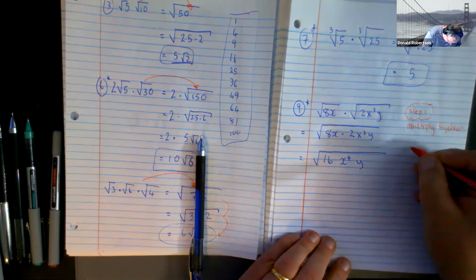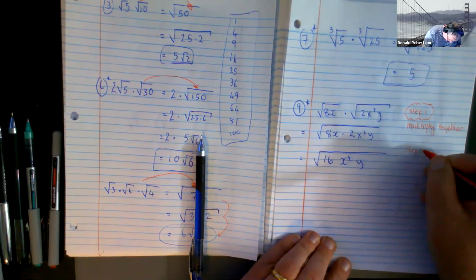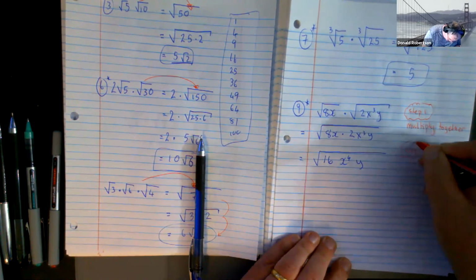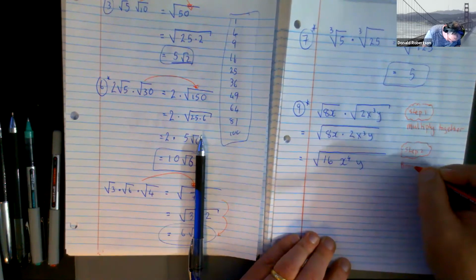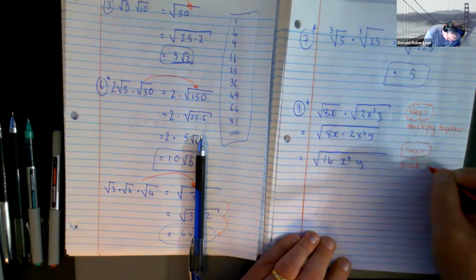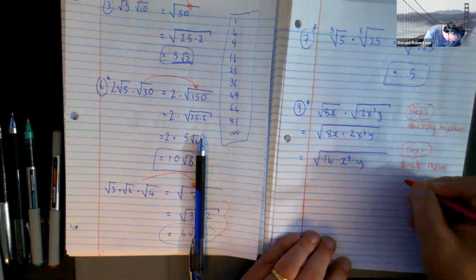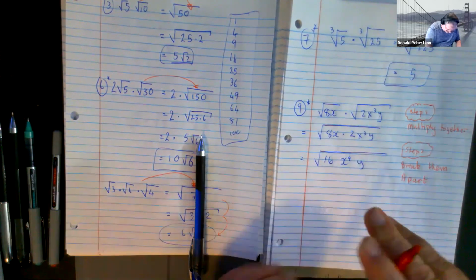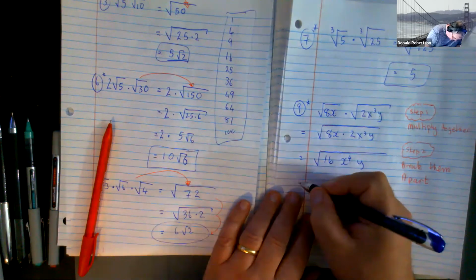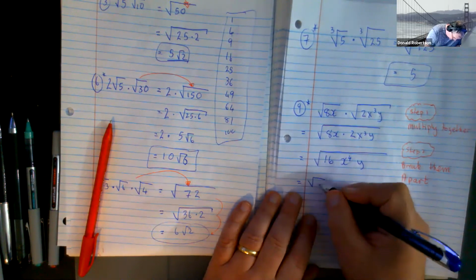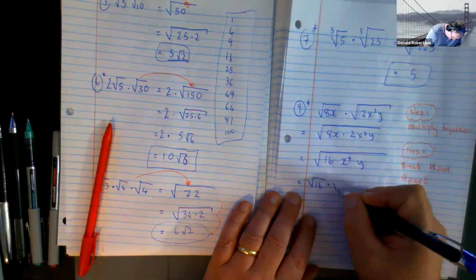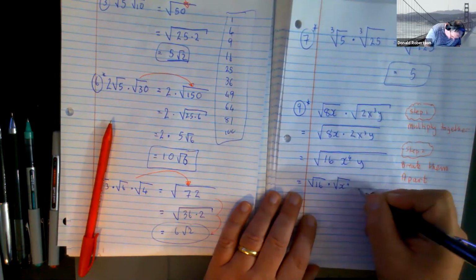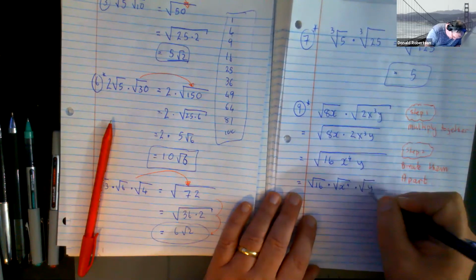Step 2 now. Call this breaking them apart. So I'm going to write the square root of 16, the square root of x to the 4, and the square root of y.